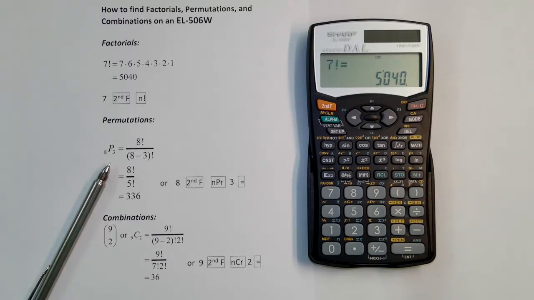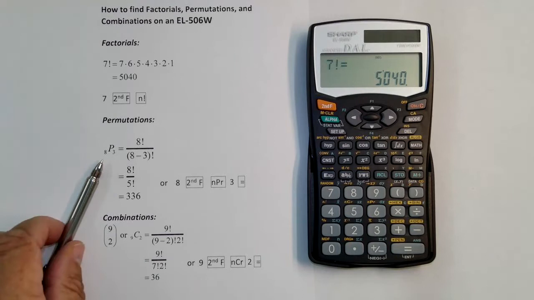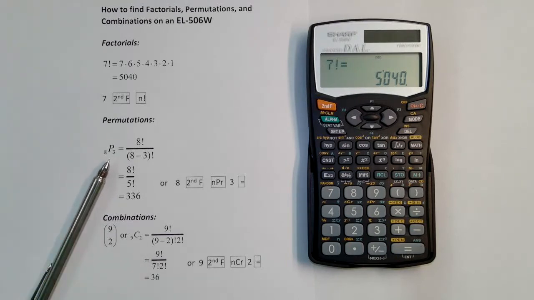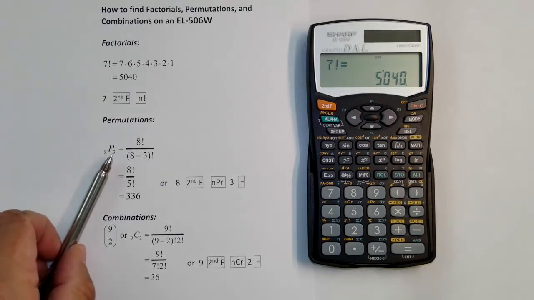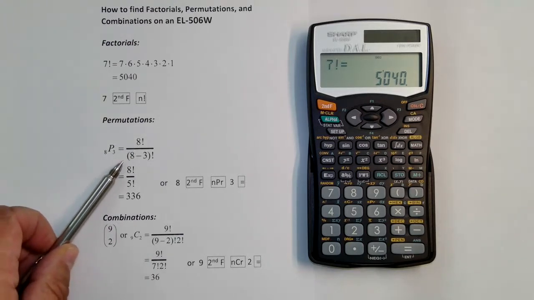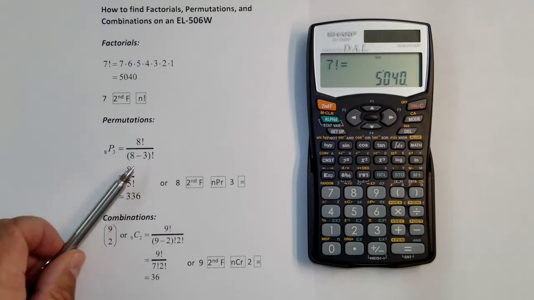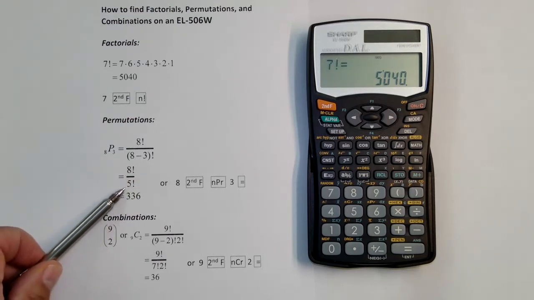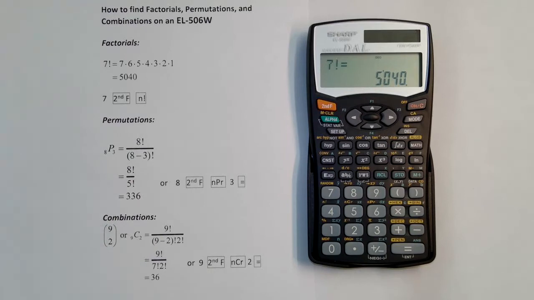This could also be used when there's a distinction in the duties of the members. So if we have 8 people in our little club, and we have to pick a president, a vice president, and a secretary, then you would take 8P3 because each of those people have distinct duties. So it'd be a permutation. 8P3 would be 8 factorial over 8 minus 3 factorial, which is 8 factorial divided by 5 factorial, which is 336.